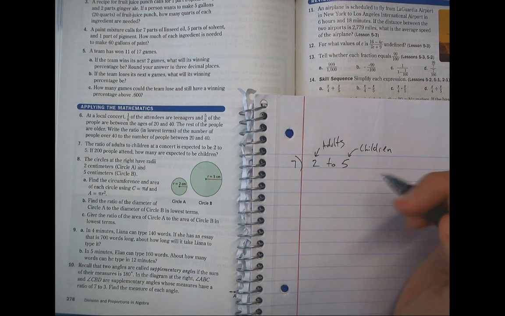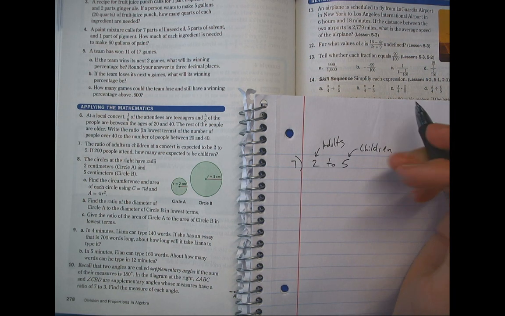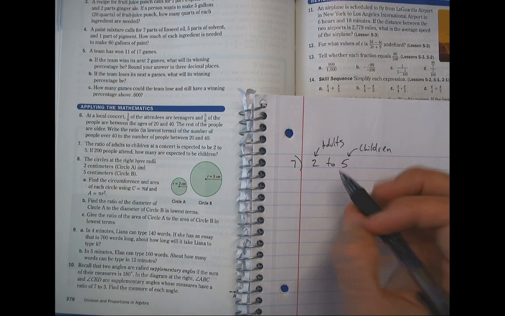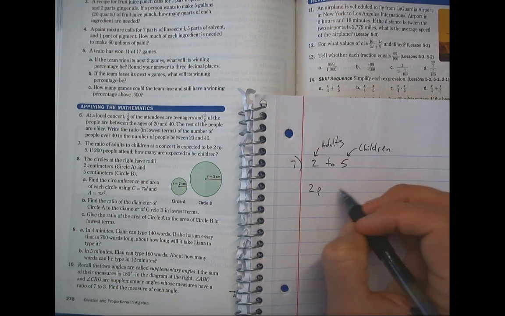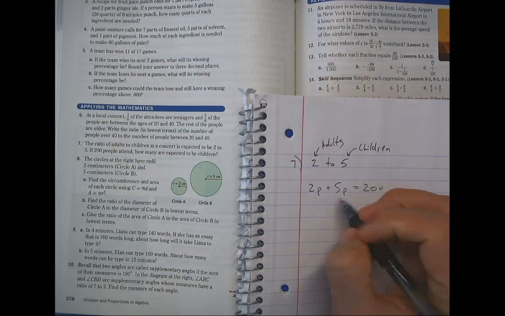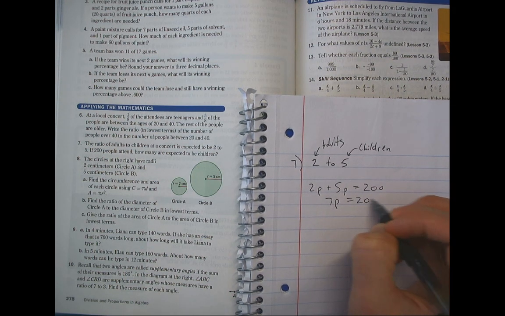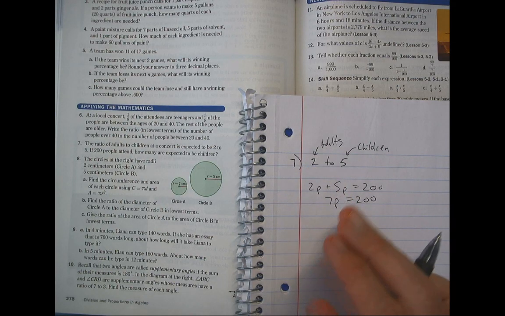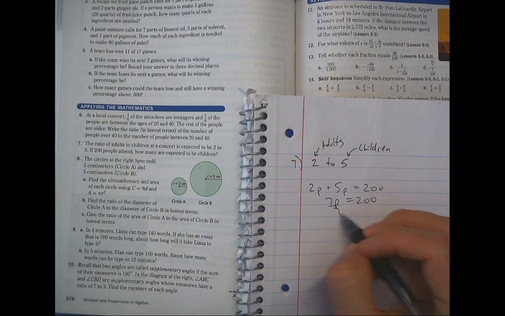So we're going to compare this to 200 people. If 200 people attended, how many are expected to be children if it's following this same ratio? So 2 parts are adult, 5 parts are children. It's 200 total. So we're going to basically take the 200 people and split it up into 7 parts. 2 of those parts are adult, 5 of those parts are children. So we're going to divide by 7.